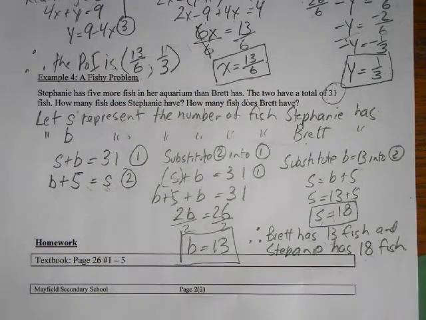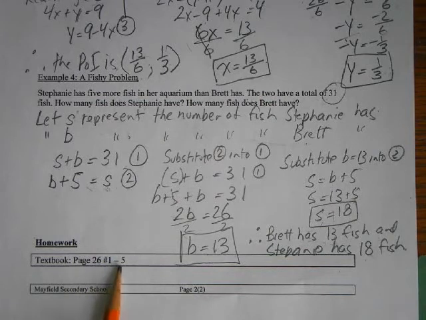Okay, so not too many homework questions here. I would like you to definitely practice this. So try some of the questions from there. And then on our next lesson, which I'll put out on Google Classroom on Wednesday, we're going to learn the second technique, which is called elimination.